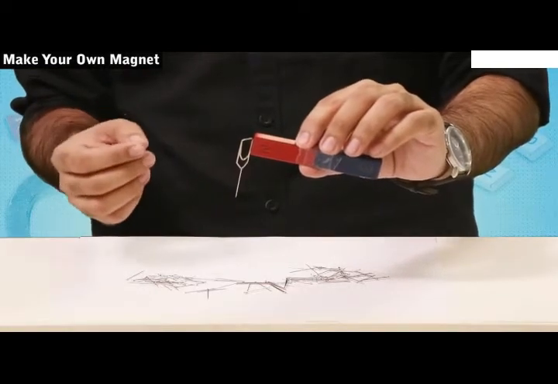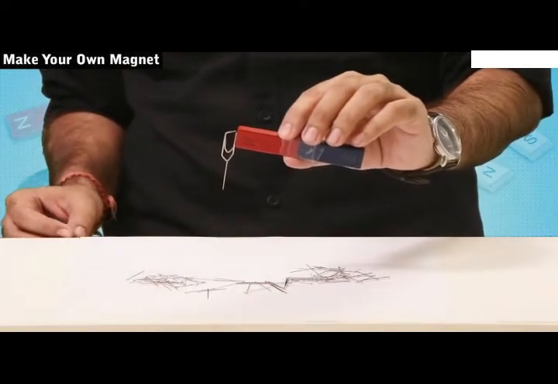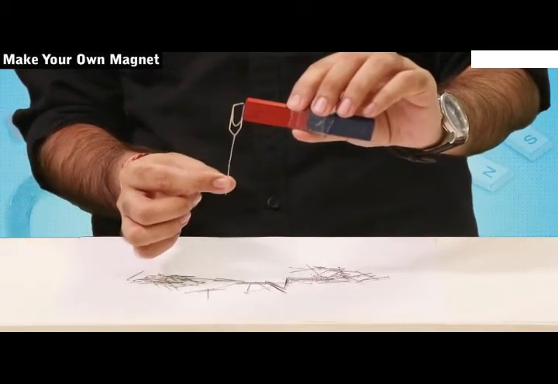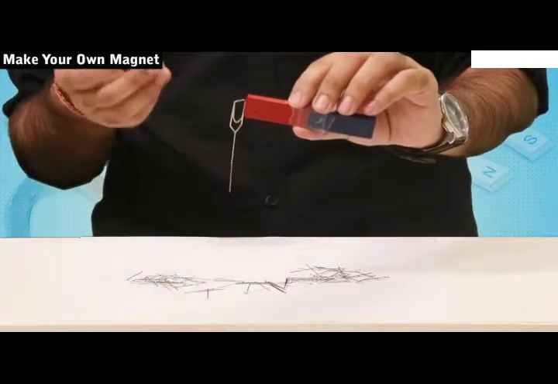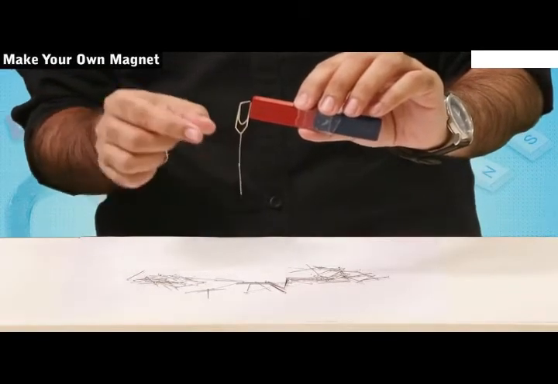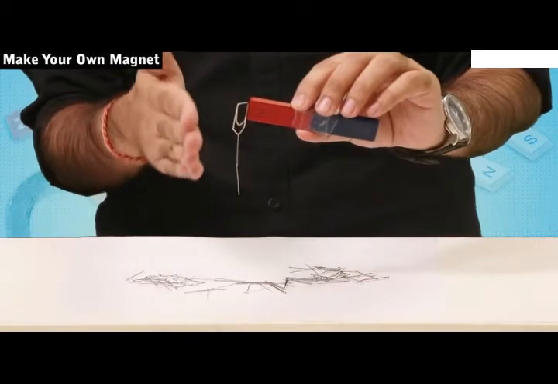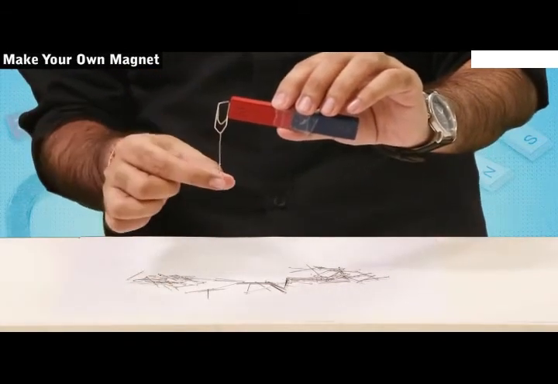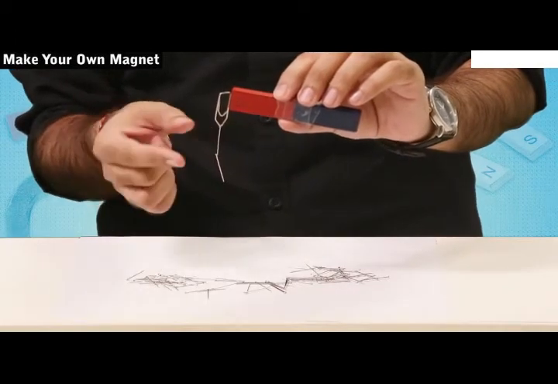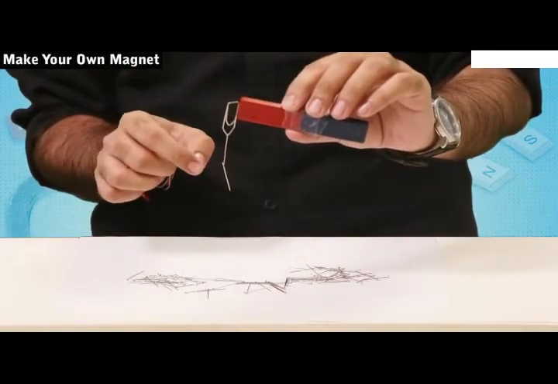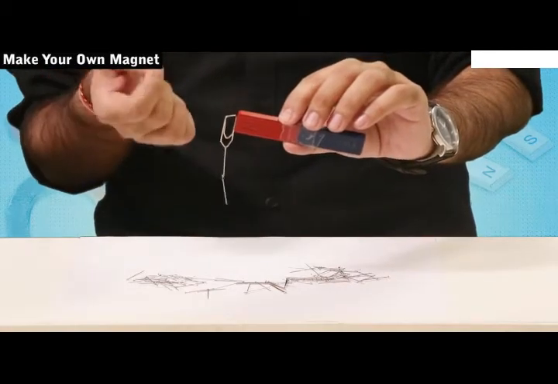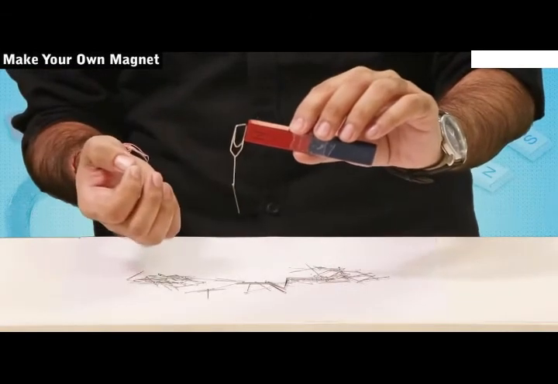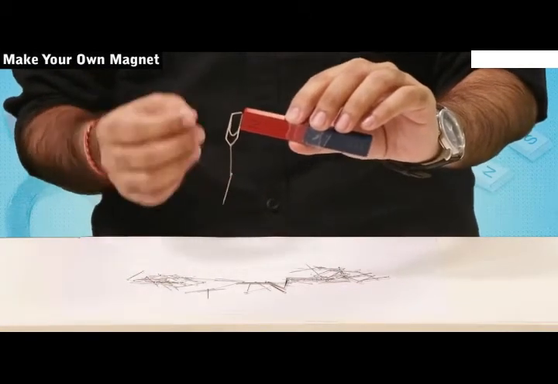Okay, let us try something more interesting now. I'll bring another piece of oil pin close to this setup. And you see, even this sticks now. Though the attractive property of the magnet is progressively going to get weaker as we go further down, the second oil pin also sticks to the first oil pin, which is sticking to the paper clip. Even though these paper clips and oil pins are made up of mild steel and are not actually magnets, they have now started to behave like one.